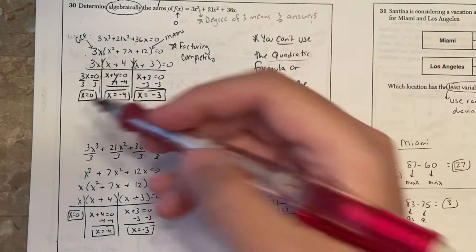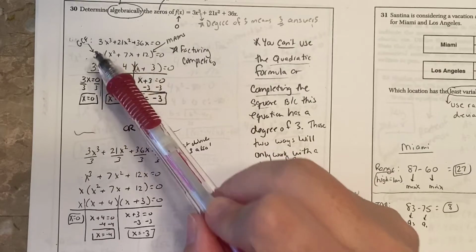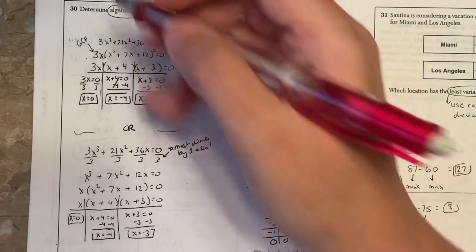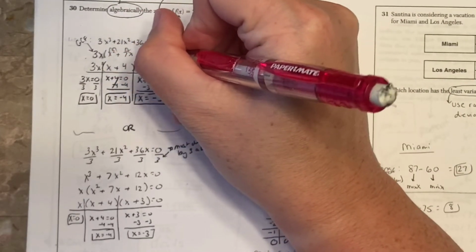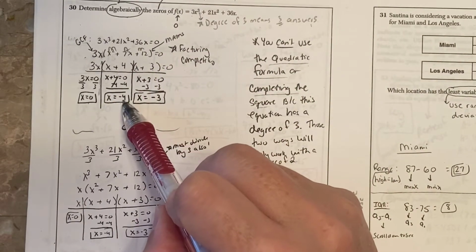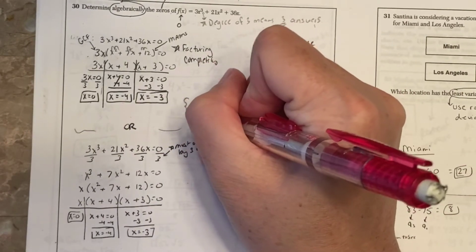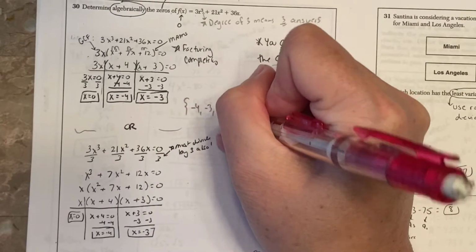So I just thought of 2 different ways you can show it. I thought some of you would take out a GCF of 3x, and then you would do MAM's factoring for this part, and you get plus 4 and plus 3, and then you solve it. Here you get x equals 0, here x equals negative 4, and x equals negative 3. Okay, I'm also writing them this way because sometimes the Regents writes it this way.